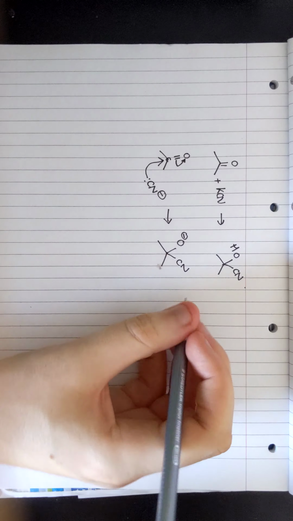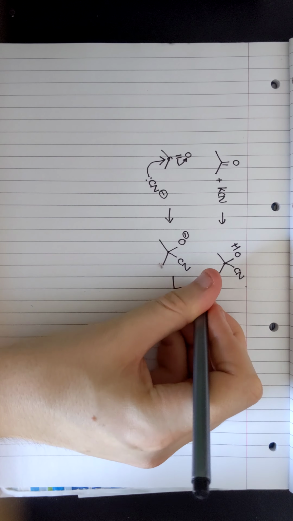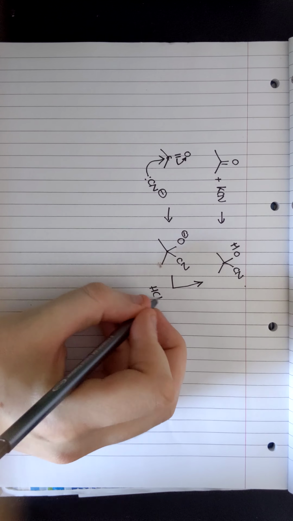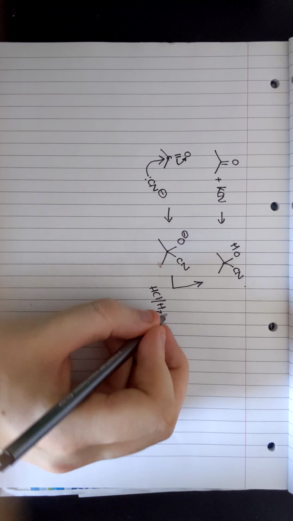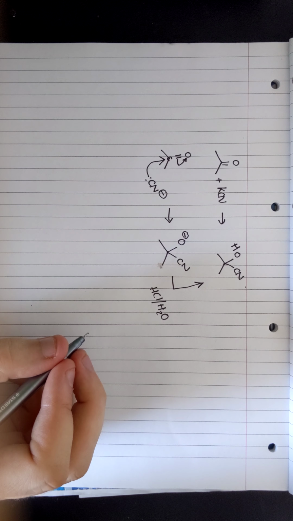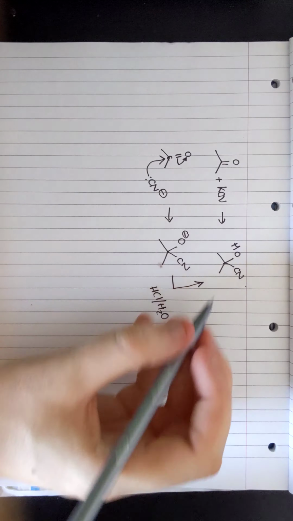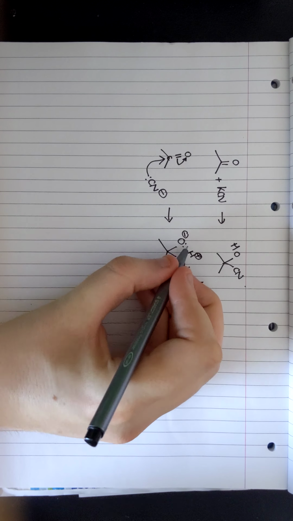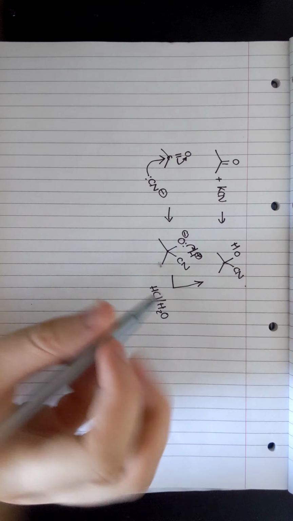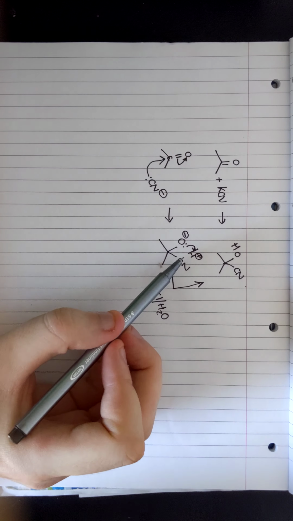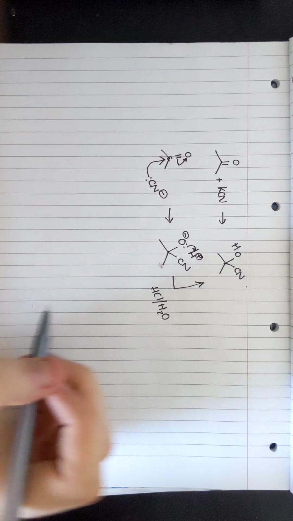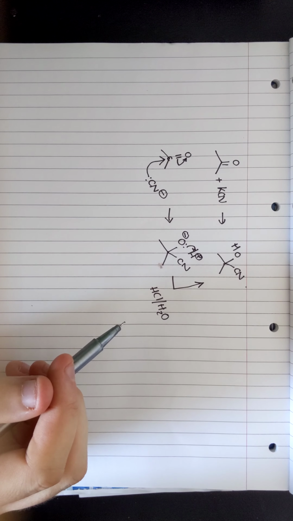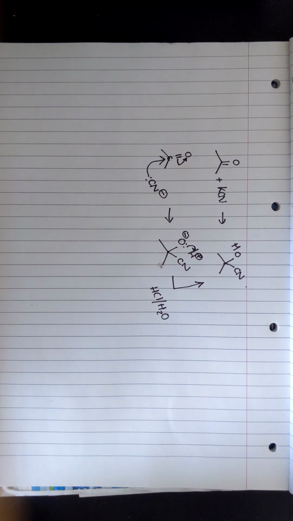But we're then going to add some aqueous hydrochloric acid, fairly dilute. That's a source of H+ ions. So the lone pair on the oxygen donates electrons towards the H+, and that forms our product over there. So those are the two mechanisms.